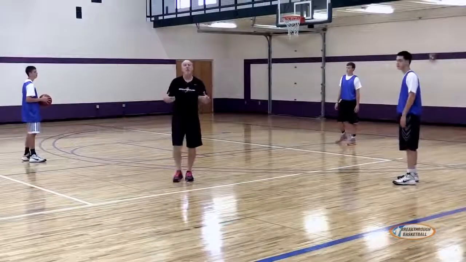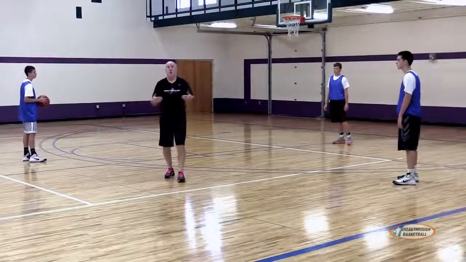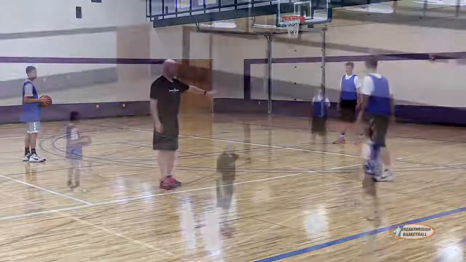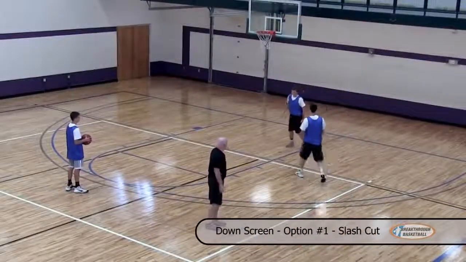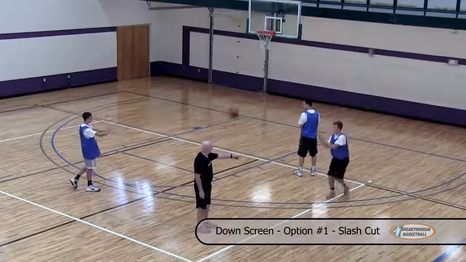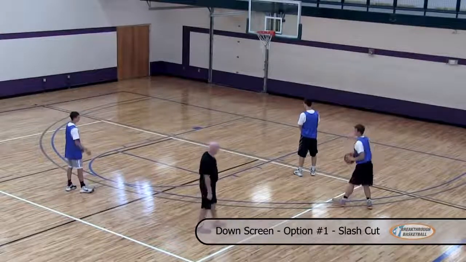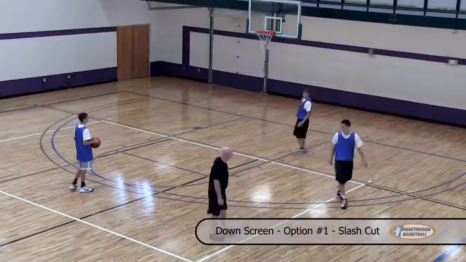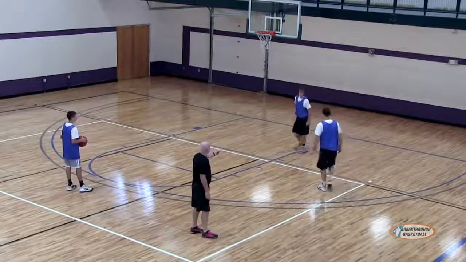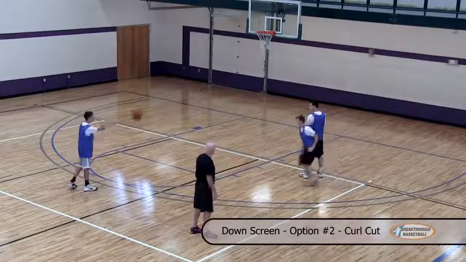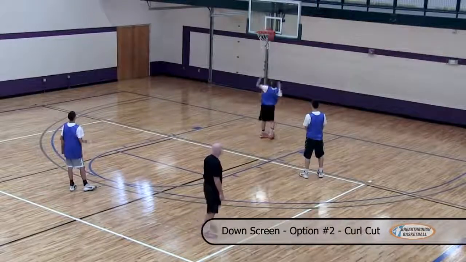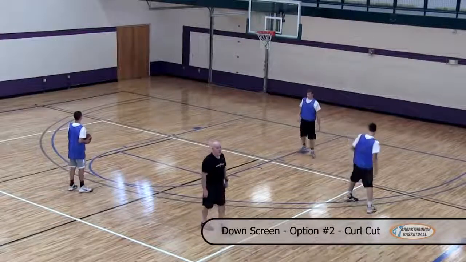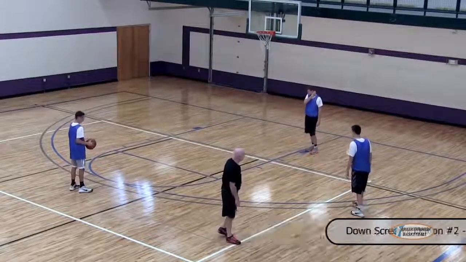Now, each time we come off of one of these screens, we're presented with options as well. Okay, so as we set this down screen, first option we're going to look at, we're going to come and slash to the wing and look for our shot. Okay, depending upon how the defense is playing, second option we might have screen down, and now we're going to curl around the screen and look for the ball. And then the third option is going to be a fade.